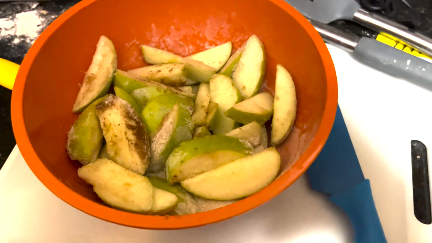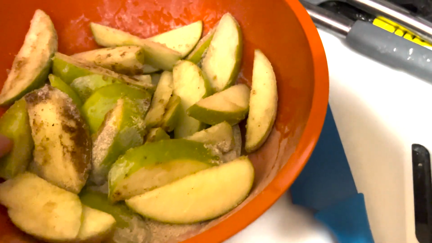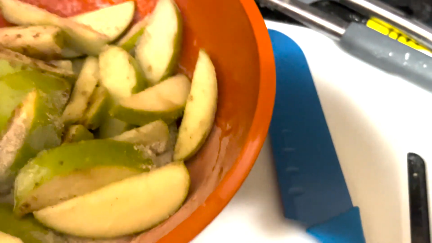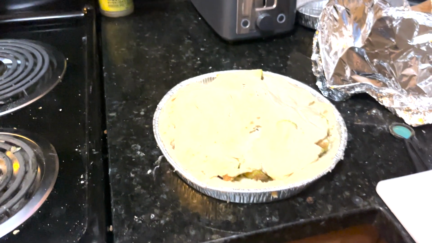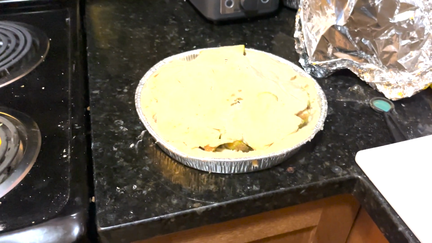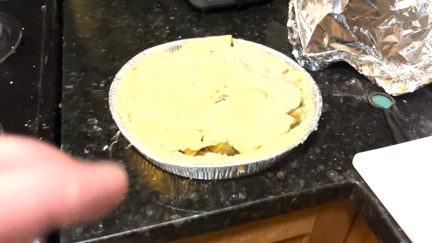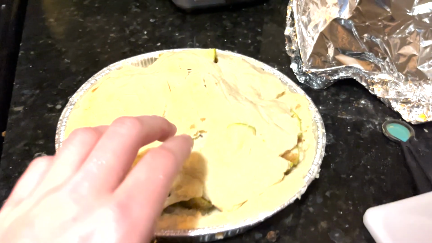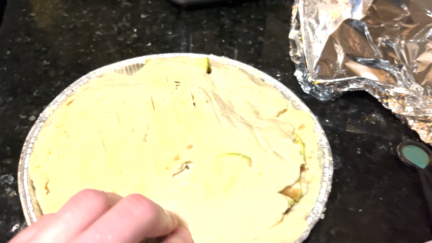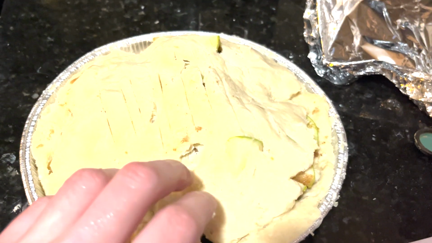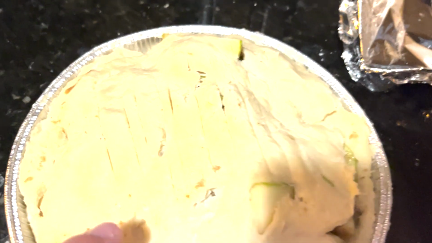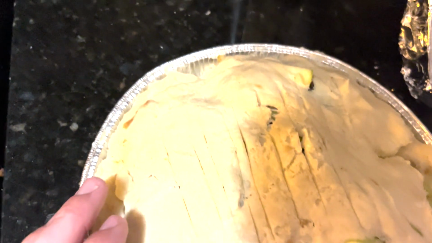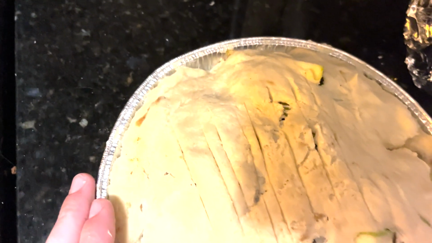Once we have the apples with the lemon juice, we're going to add our dry mixture in, and we're going to toss the apples to make sure the apples get evenly coated with the dry mixture. You're going to take out the pie crust from the previous day out of the fridge, and you're going to preheat the oven to 375 degrees because we're about to cook our pie. You're going to take the apples that are now coated and evenly spread them in the pie crust, and then we're going to take the disc of dough and place it over all of our apples.